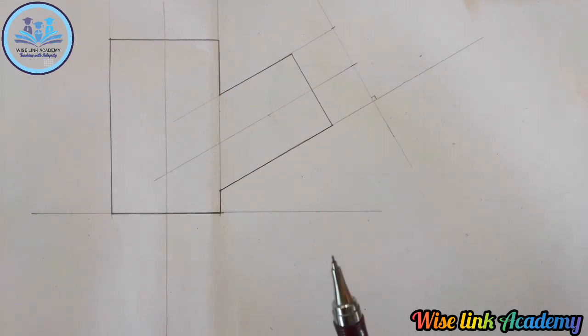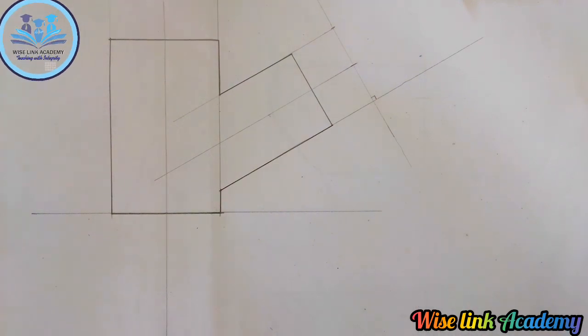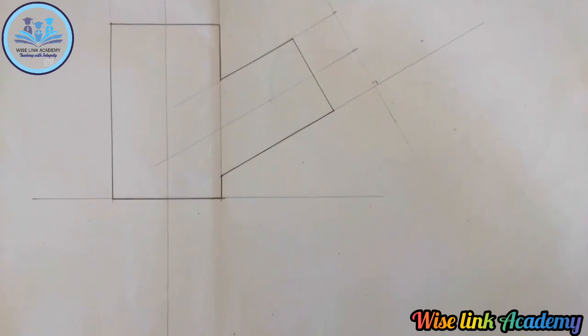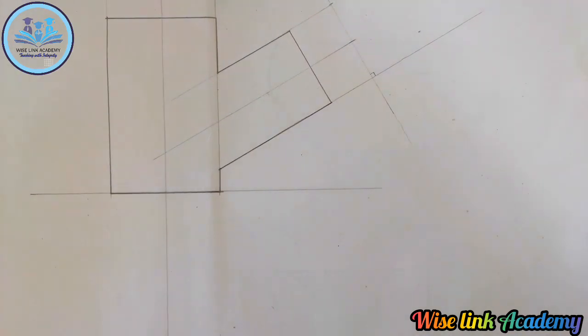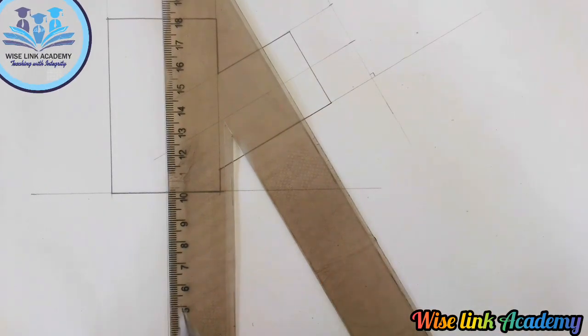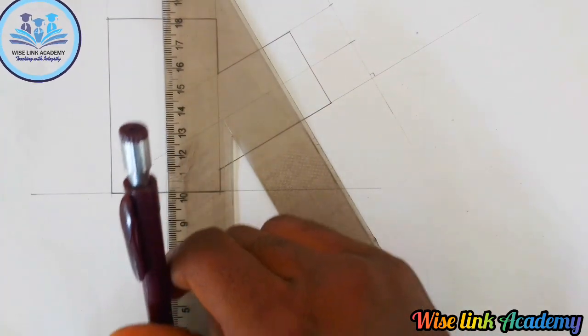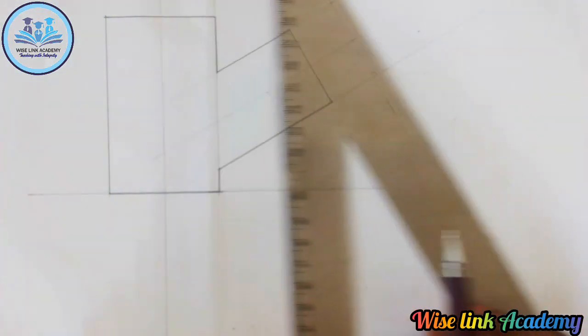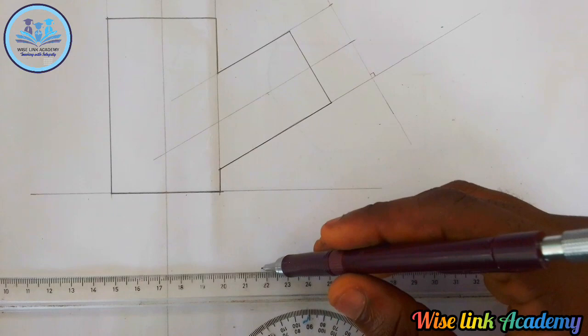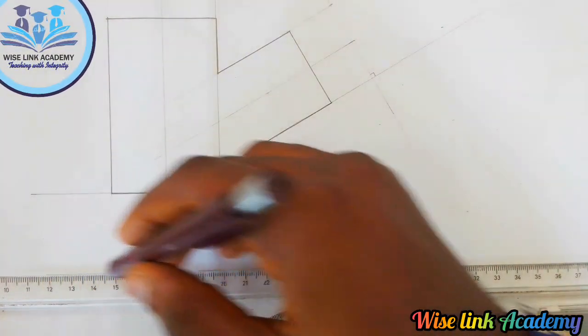Now, drawing the plan is a very simple procedure. Just follow the steps I'm trying to show you here. Take your set square this way, this line here, and draw it downward. Let's pick a center. Let's just pick somewhere here to be our center point.